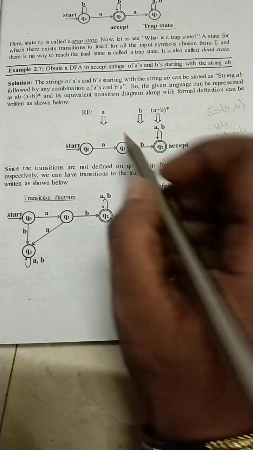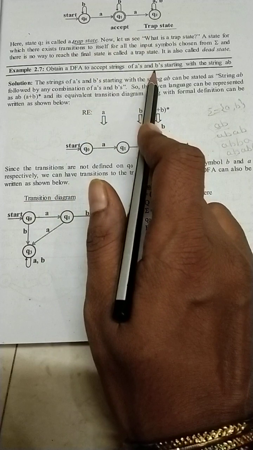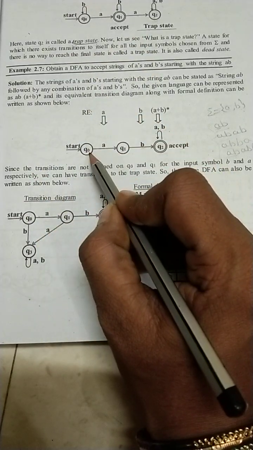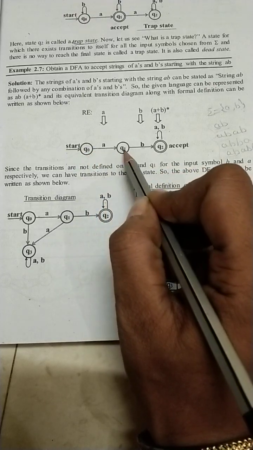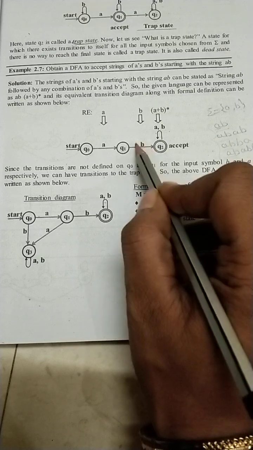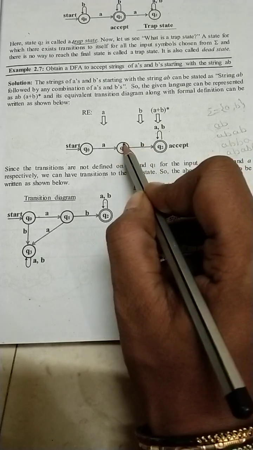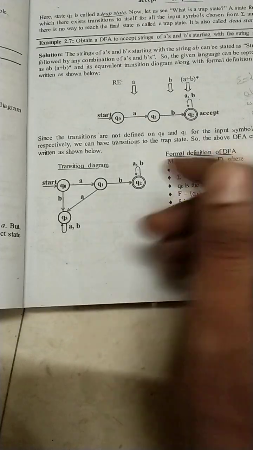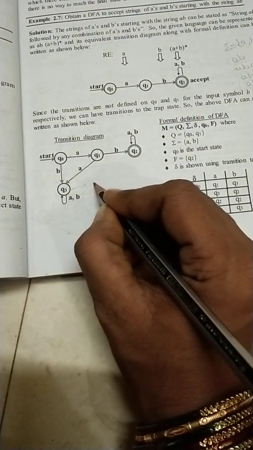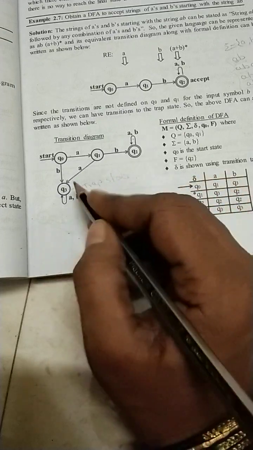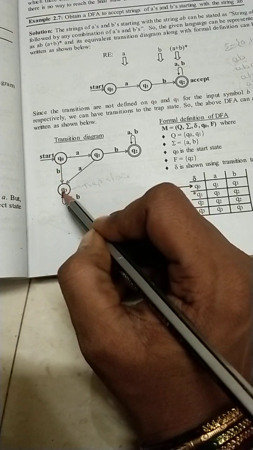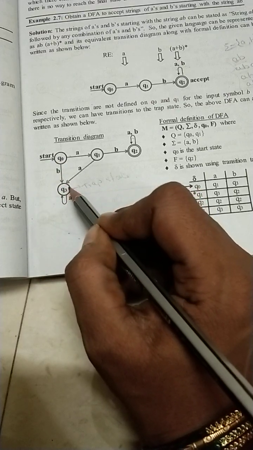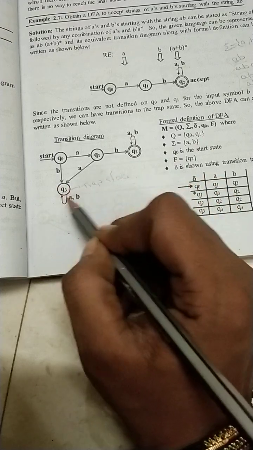Now what is the rule? DFA should take a transition for every input. That means Q0 is taking a transition for A, but it is not taking a transition for B. In the same way, Q1 is taking a transition for B, but not for A. So for that purpose we create a trap state. If the string starts with B, it will come here and loop here only, because we don't have any exit from this loop. After Q3 no accepting state occurs.